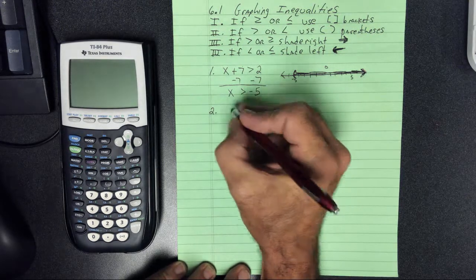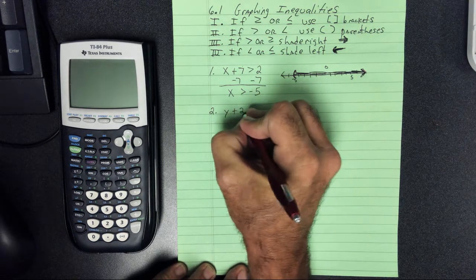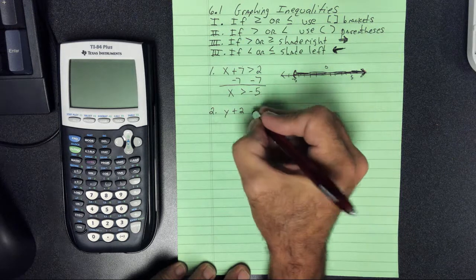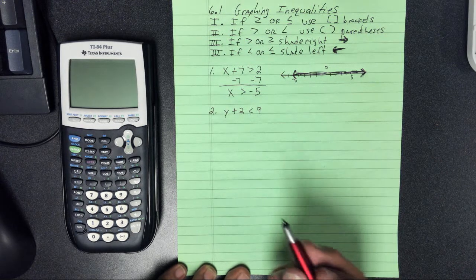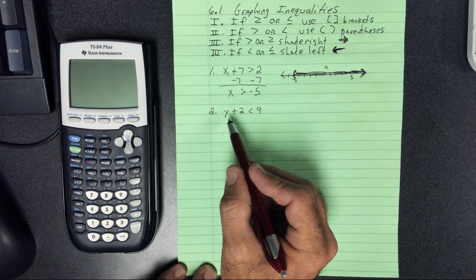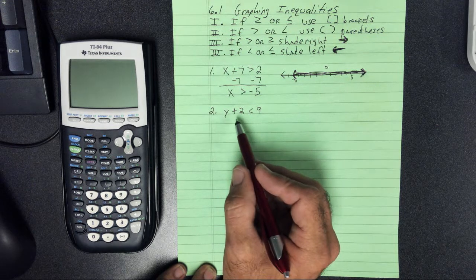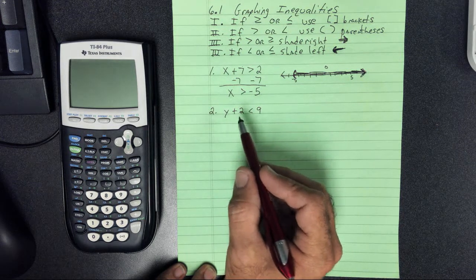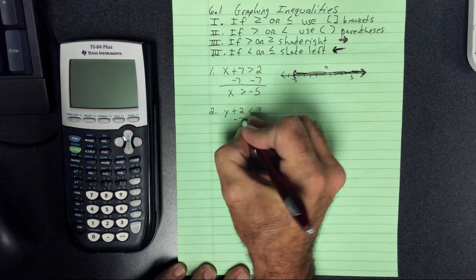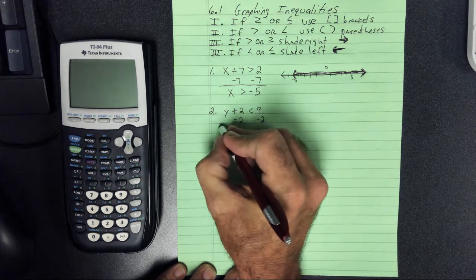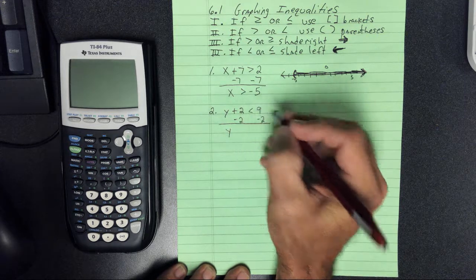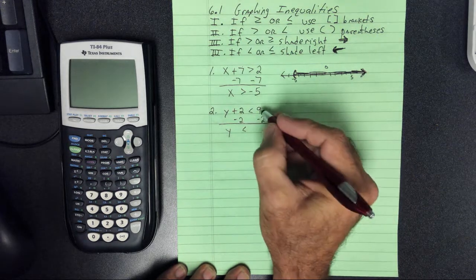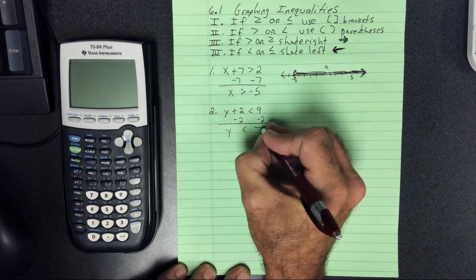Number 2 says y plus 2 is less than 9. So pretty similar to the first one, I just need to get the y by itself. Since this 2 is being added, we're going to subtract 2 from both sides. Alright, that y comes down. The 2 and negative 2 cancel. Bring down my less than, and then 9 and negative 2 give me 7.